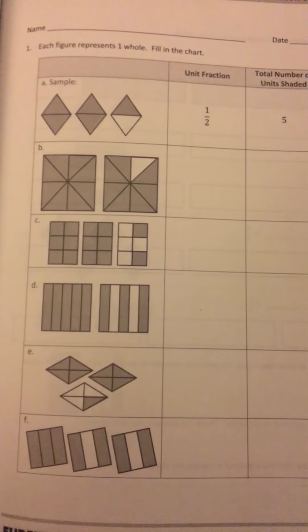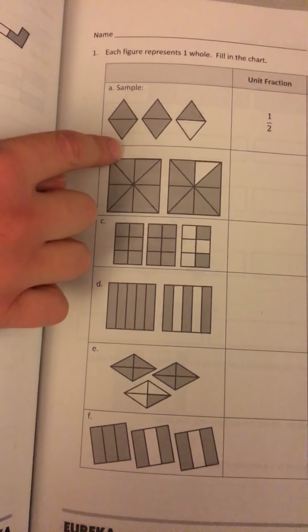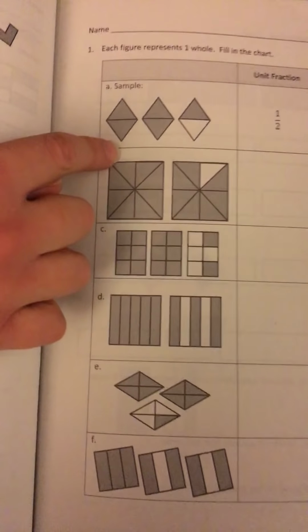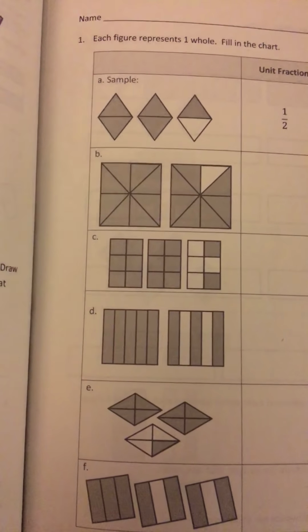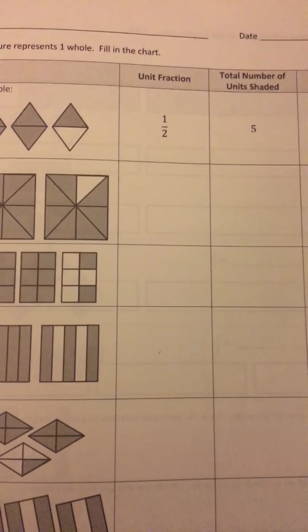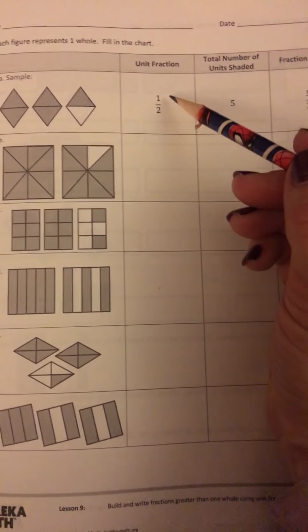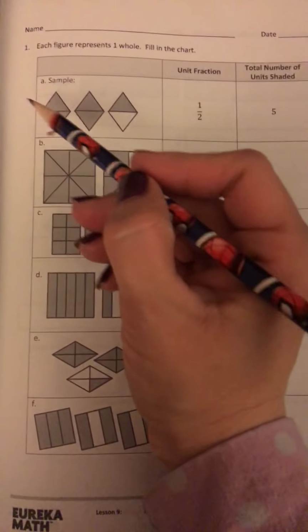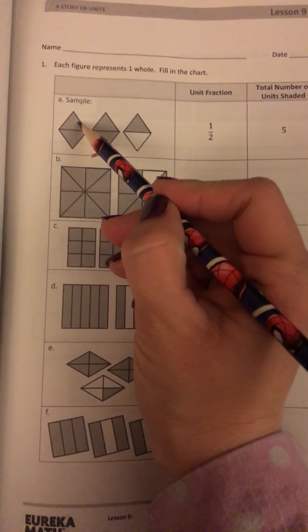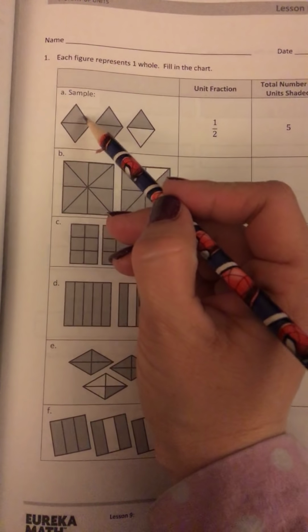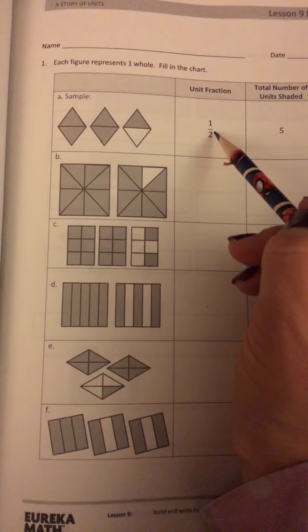Okay, so the first one they did for you, this is one of those charts like we've done before. Thank you, Troy. Troy's pointing for us there. So we're going to look at the sample here. As you see, remember the unit fraction that's right here, the unit fraction is always just one of the pieces. So if I took one of these out, it would be 1/2.